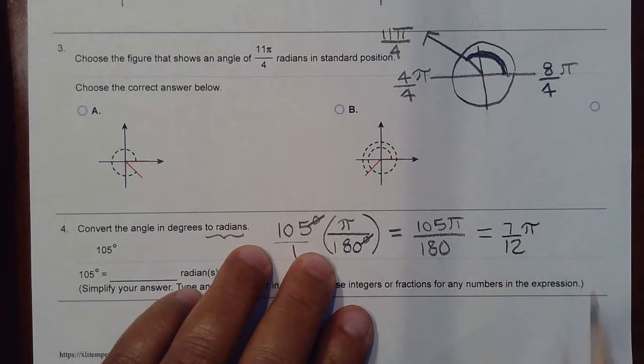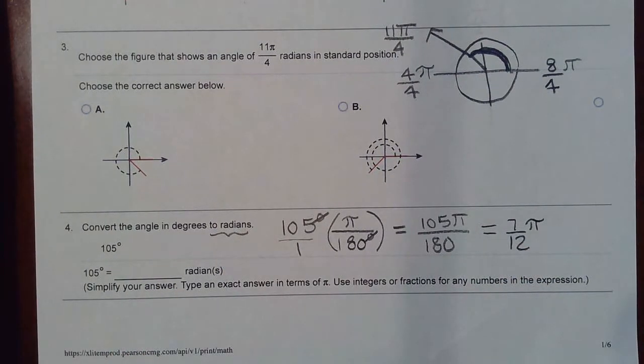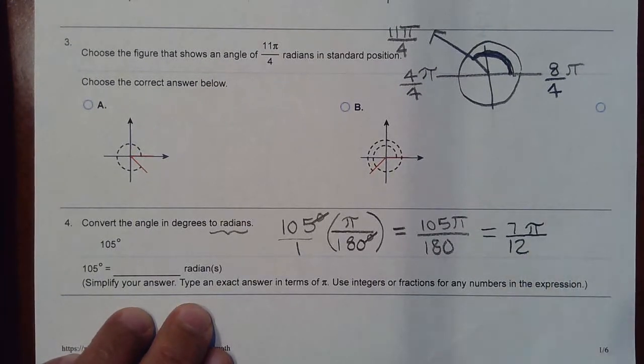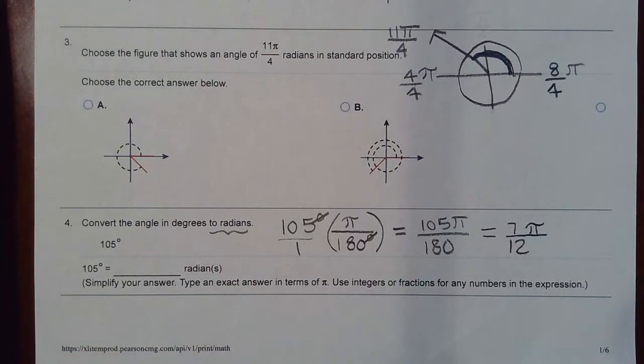With the pi hanging off to the side. Do not dip the pi down into the bottom. You can either leave it at the top or write it slightly off to the side. When you bring it down into the bottom, that answer becomes something else, not what this is. Okay, so that's number 4.